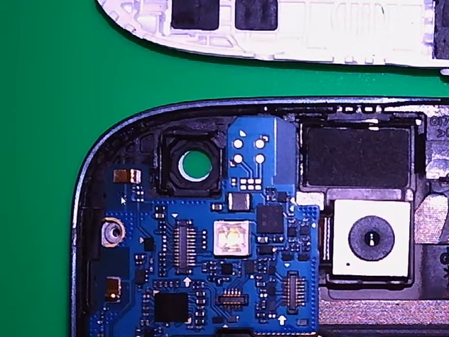This can be either a capacitor, inductor, or a resistor. And we can see many of those components here. So all of these rectangular box-shaped components are either a resistor, a capacitor, or an inductor. And typically the larger ones are capacitors.